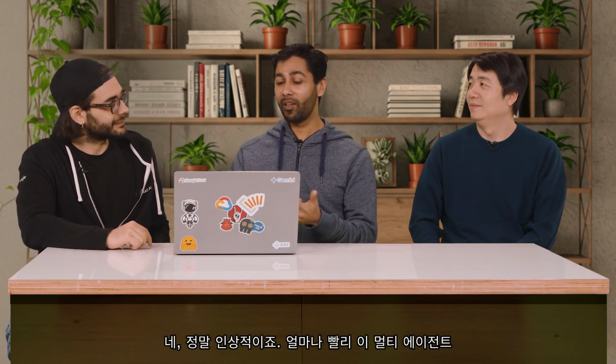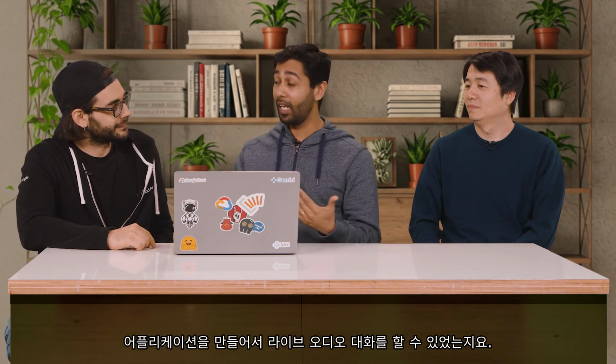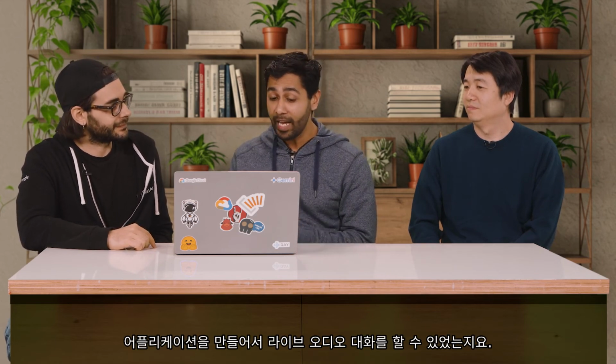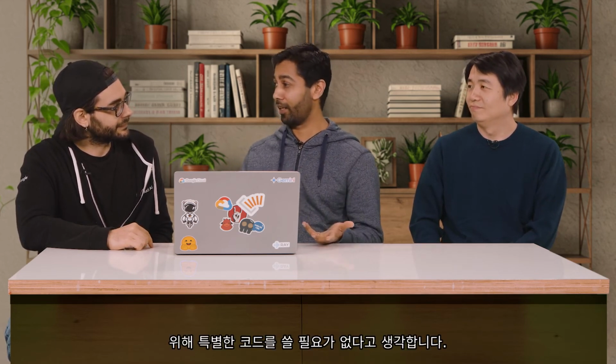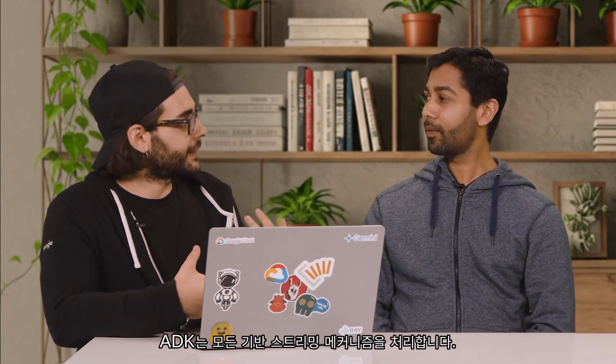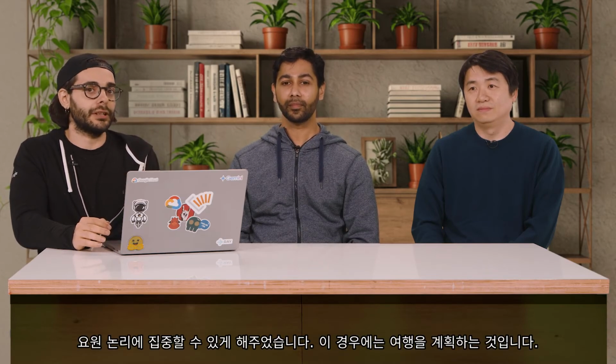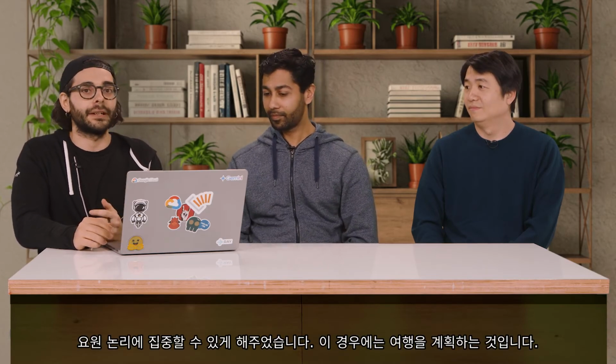Yeah, what's impressive about this is how quickly you spun up this multi-agent application to have a live audio conversation. And I don't think you had to write any special code to get all this audio streaming working. No, that's right. ADK handles all the underlying streaming mechanism for me behind the scenes. And as a developer, this massively speeds up my development. It lets me just focus on the agent logic, which in this case is planning the trip.